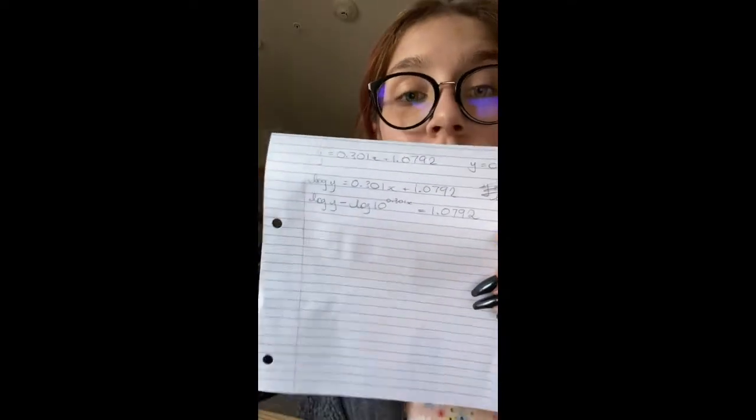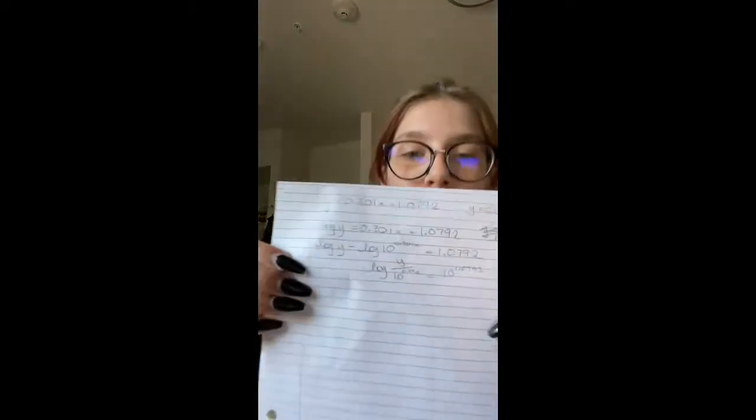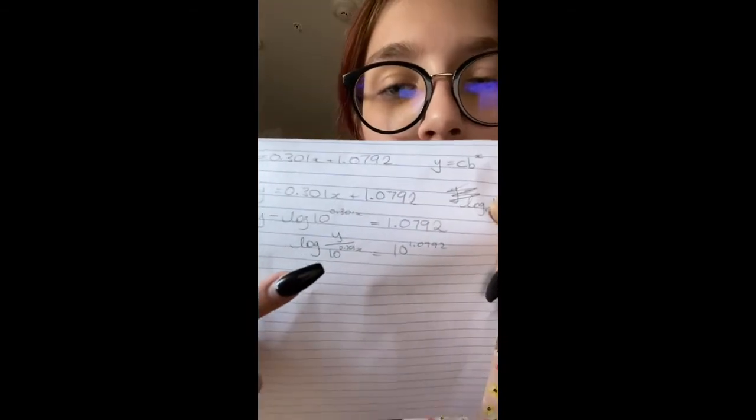Right, so now we need to do something about this one. We need to log that one too, and that's going to be the same thing that we did with the other one. So our next line will be log y over 10 to the power of 0.301x equals 10 to the power of 1.0792, because that's the log. So here's our fourth line right here.